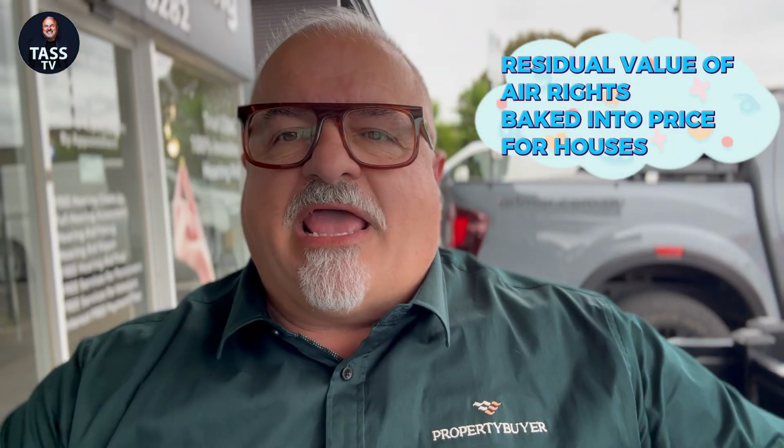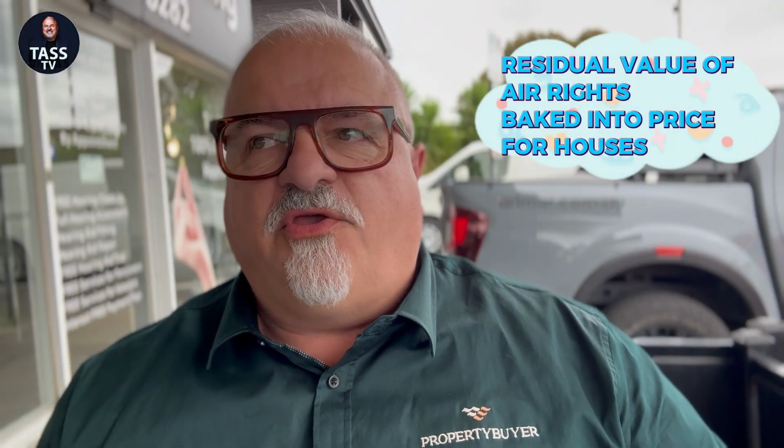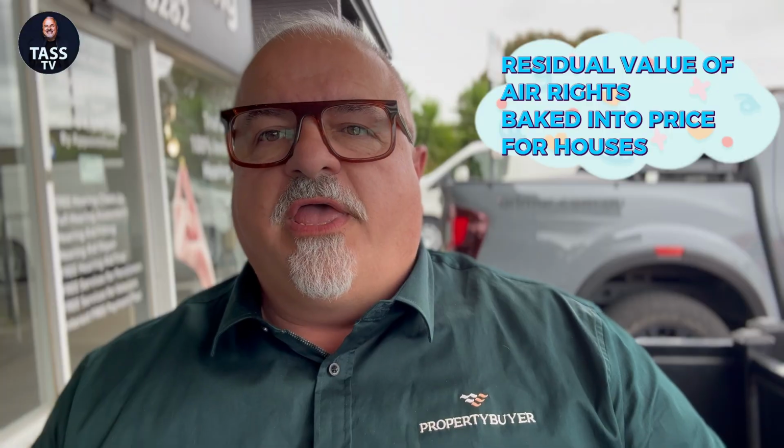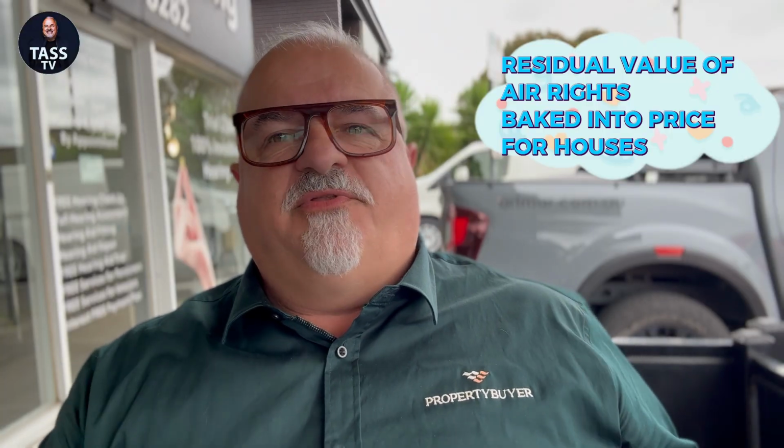But in terms of the optics moving forward and the risks in terms of city views and views of the docklands, it is a risk that we need to take into consideration, and then we need to factor that into our price now. So when we think about how we determine the residual value of the air rights for a unit or an apartment, think about how that's also determined for a home.